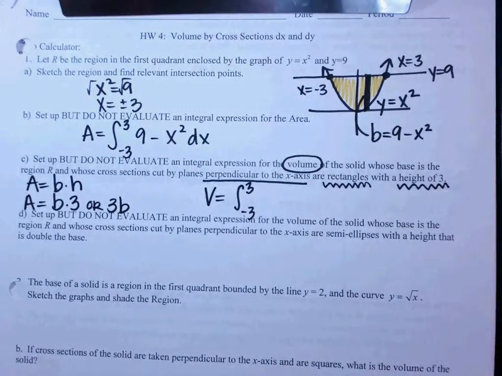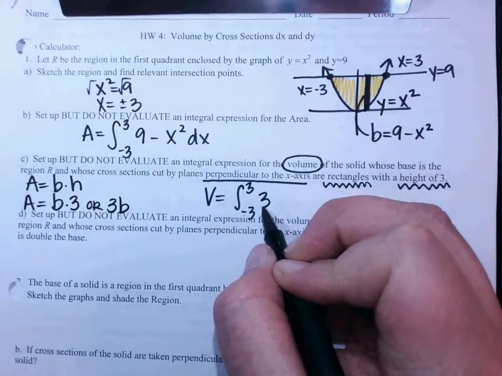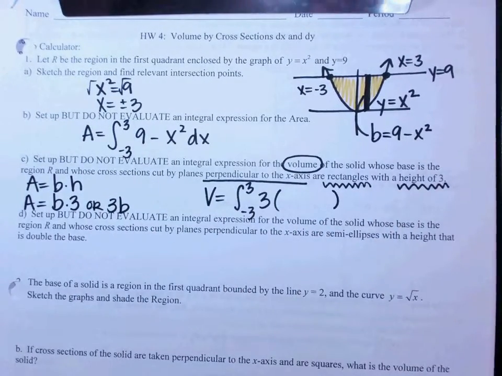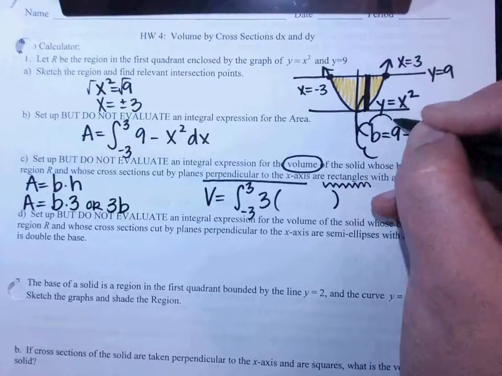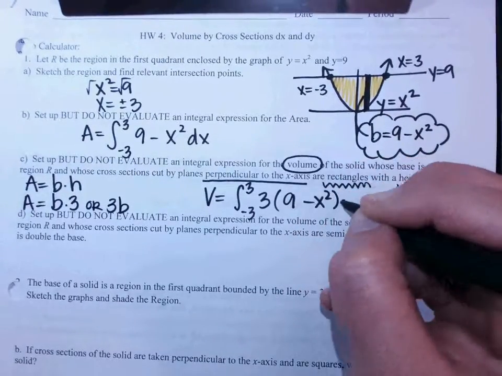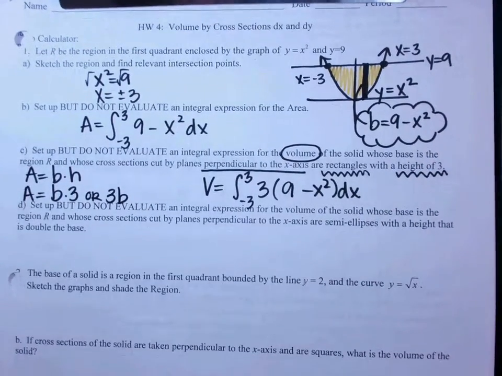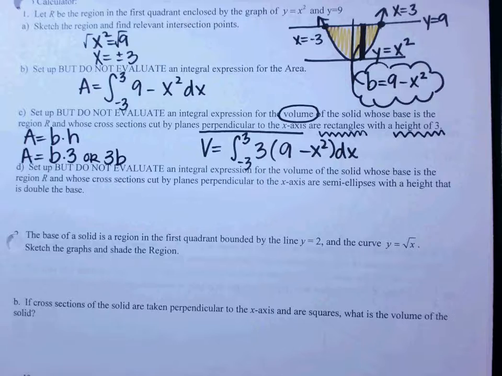Negative 3 to 3. And then I would take 3b, but what is my b the same as? 9 minus x squared that we found earlier. dx. Okay, go down to the next one. They're going to change up the shape on you, but your base is going to be the same, 9 minus x squared. Okay, read through it, find your shape.